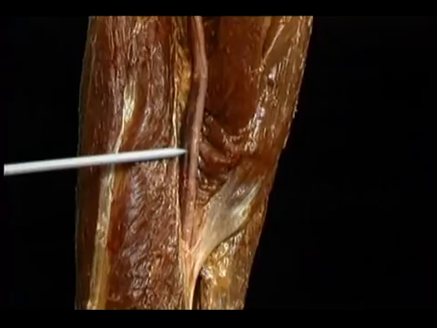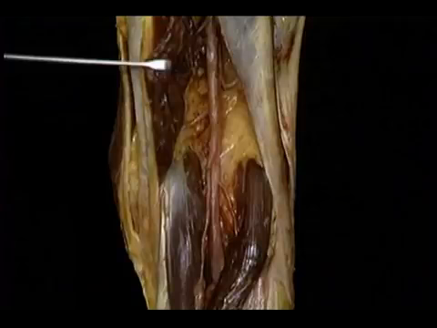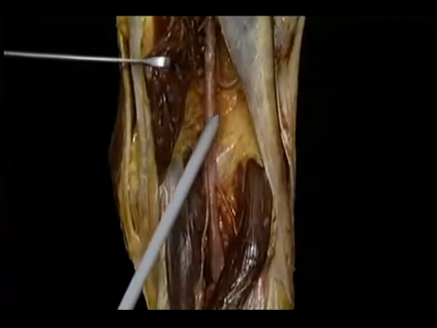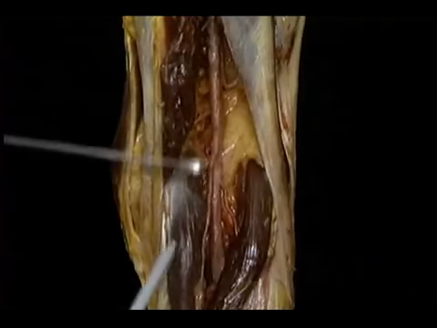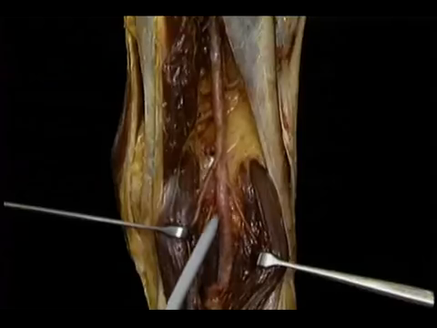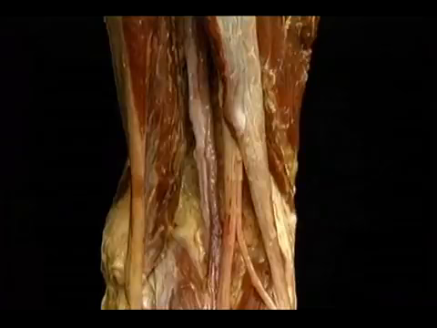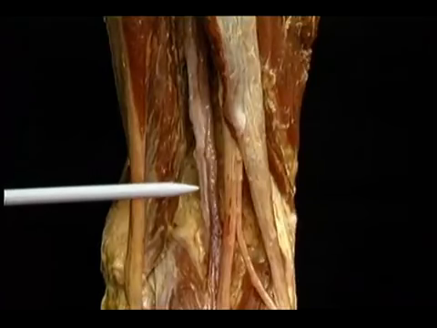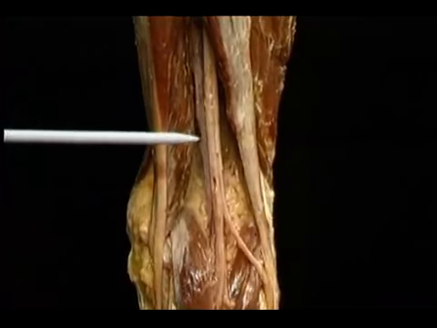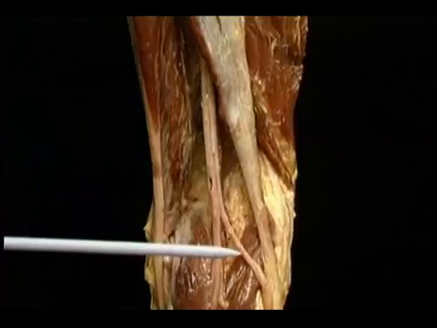Here's the femoral vein and artery, the superior genicular arteries, lateral and medial, and the inferior genicular arteries, medial and lateral. Here's the popliteal artery and vein. Here's the sciatic nerve, the tibial nerve, and the common peroneal nerve.